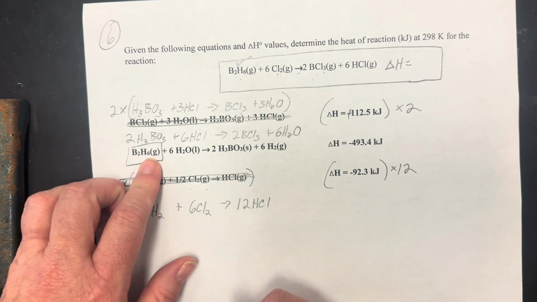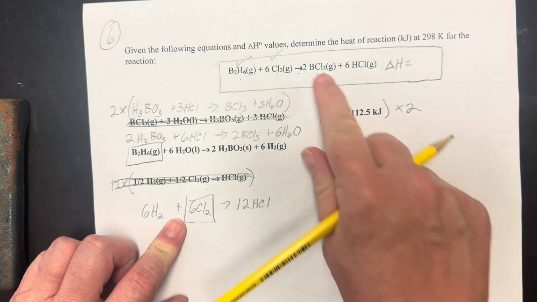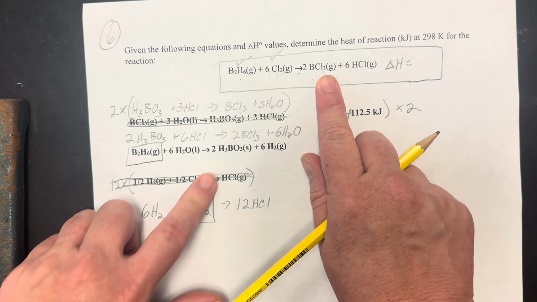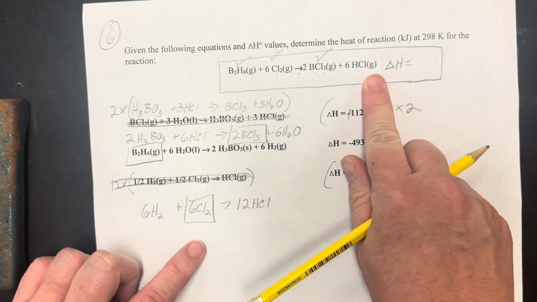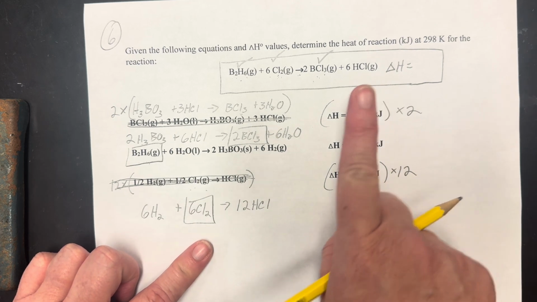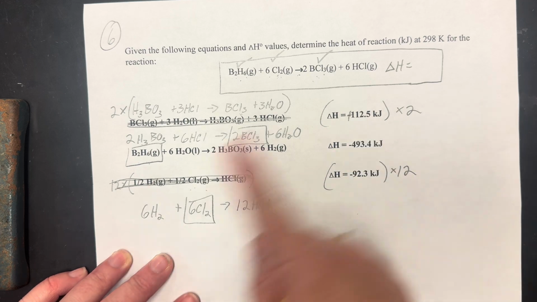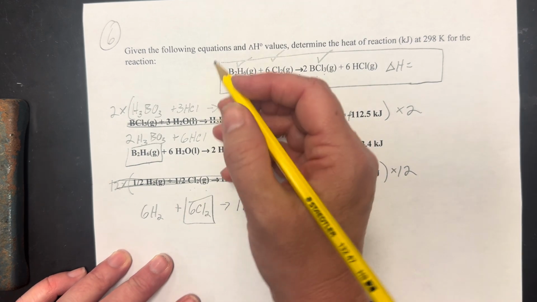Good: B2H6, 6Cl2, 2 BCl3s, and my 6 HCl's. I've got something going on, but that's okay. Let's look at our next step, which is to cross off anything that occurs on both sides.